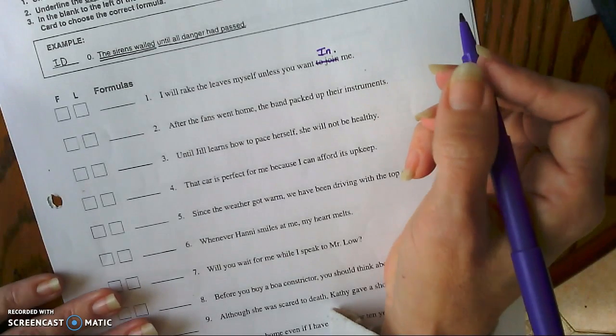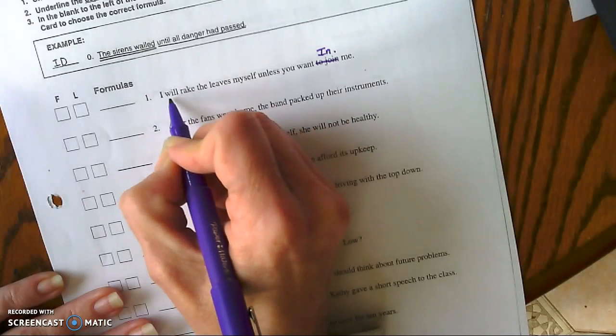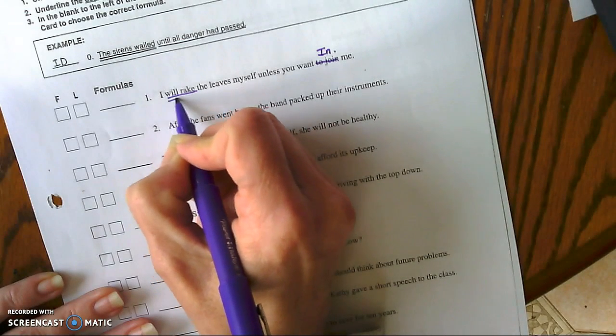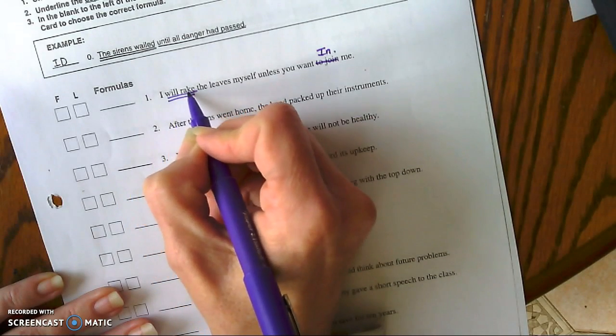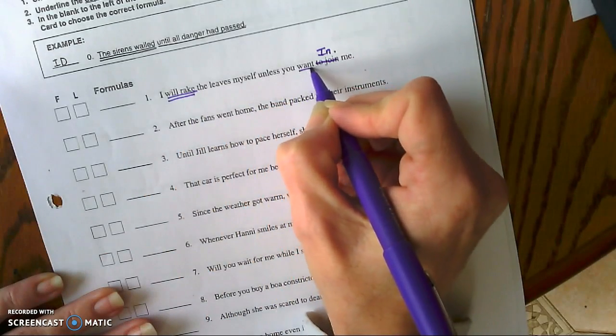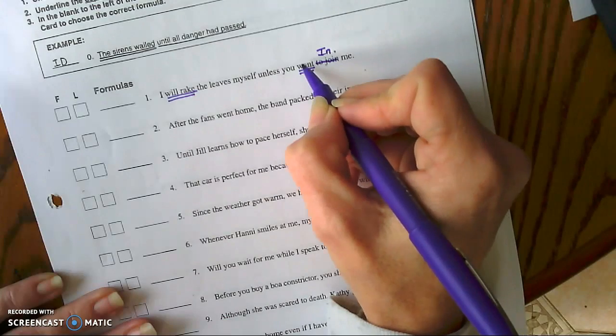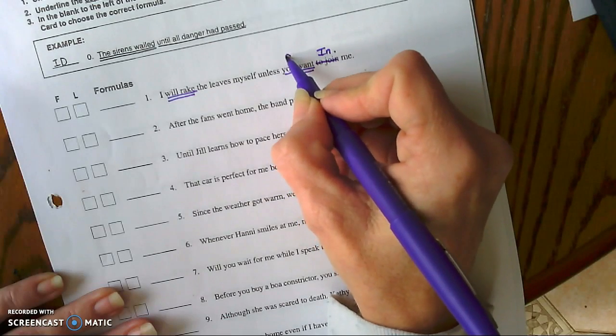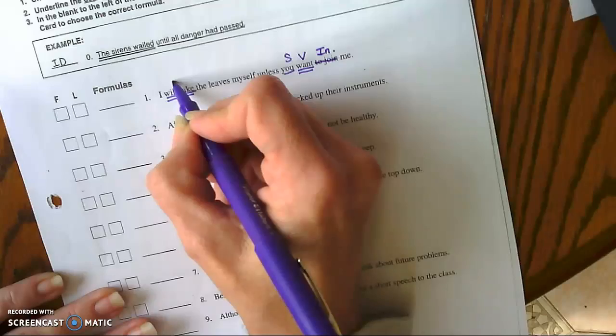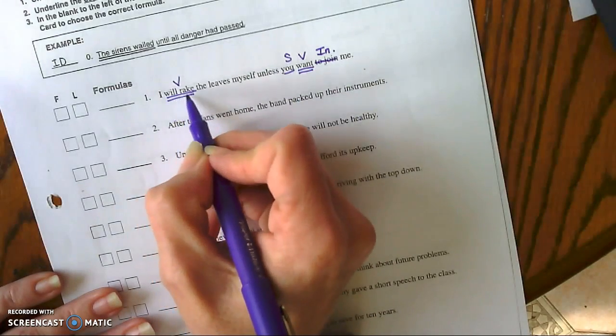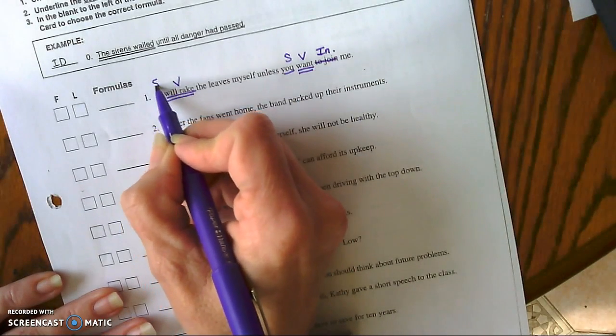And then I want to look for my verbs. Well, I notice I have "will rake," which is a verb phrase, helping verb, main verb. And then I have "want." And I ask myself, who wants? You do. So there's my subject. Label that verb. Who will rake? I will rake. So there's my subject.